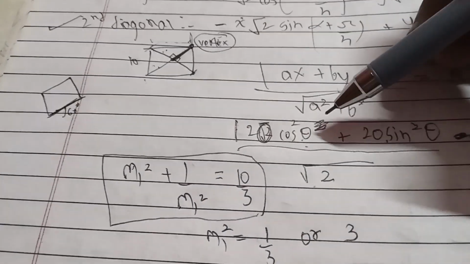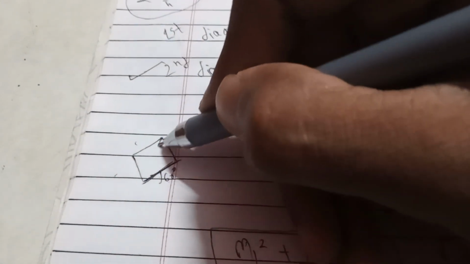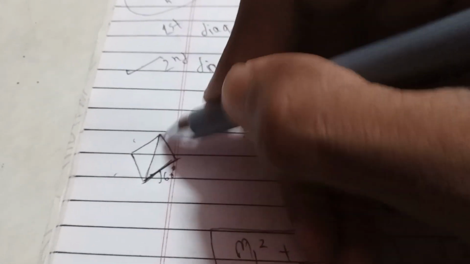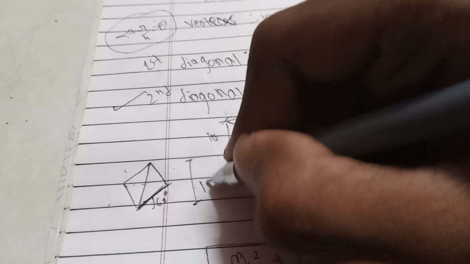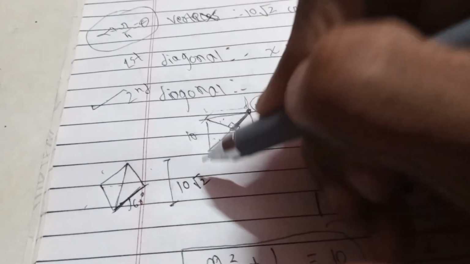Now here sides of each triangle have length of, where was length? 10. So this is 10, 10, 10. And this length of this thing is 10 root 2. Of course, it is double of 5 root 2 that we found here. So this line is 10 root 2.